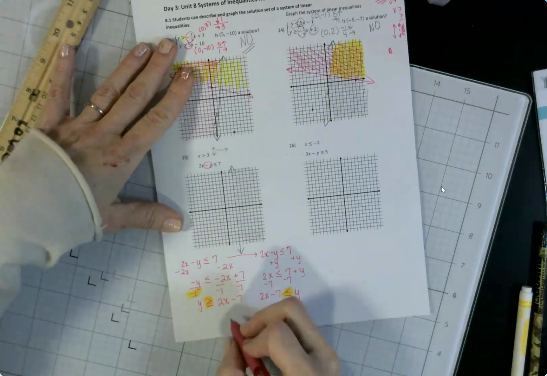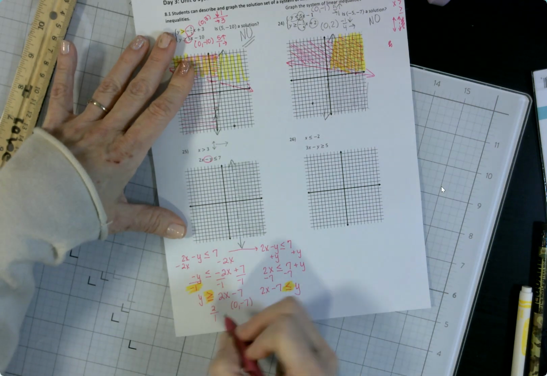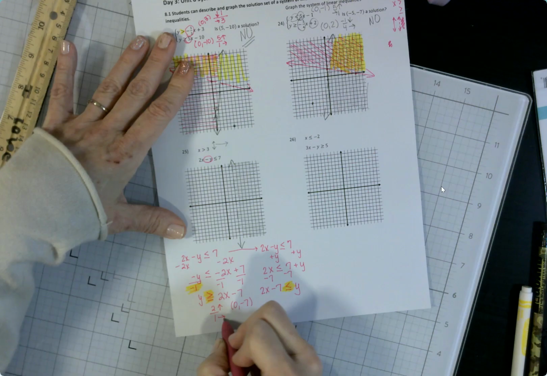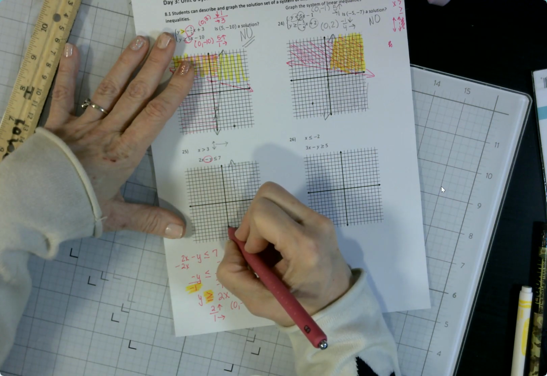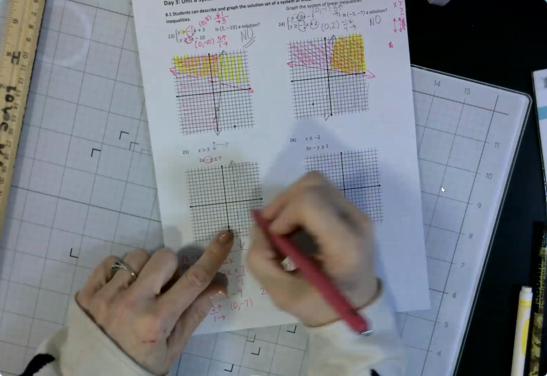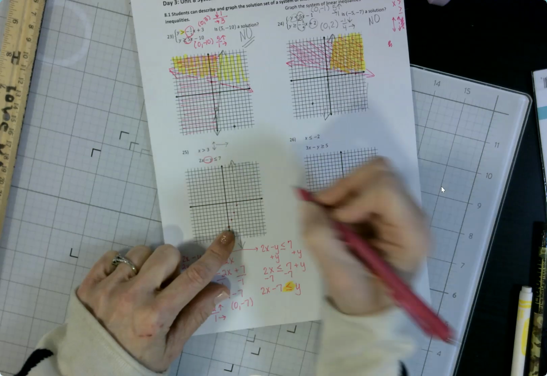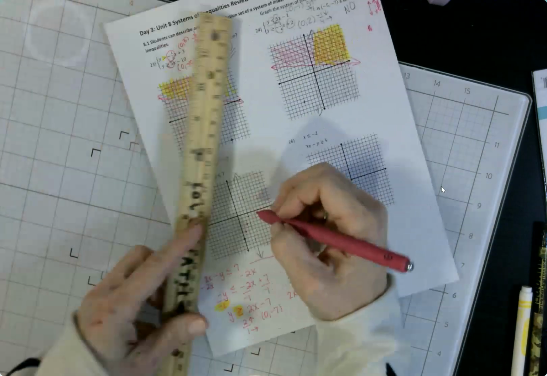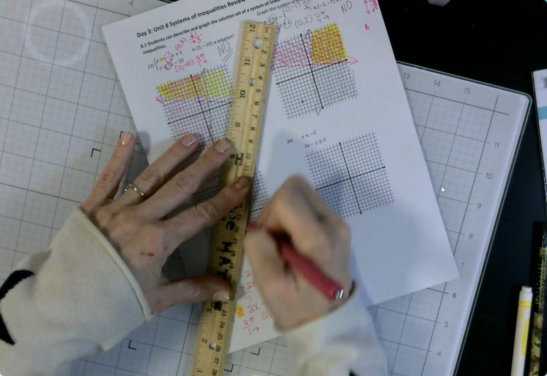So now I'm going to go 0, -7. My slope is 2 over 1, so that's up 2 and over 1. So 10, 8, 9. So -7 is there. And then I'm going to go up 2 over 1, up 2 over 1, up 2 over 1. This is a solid line. I'm going to make my solid line.